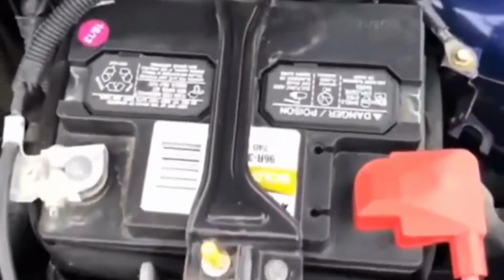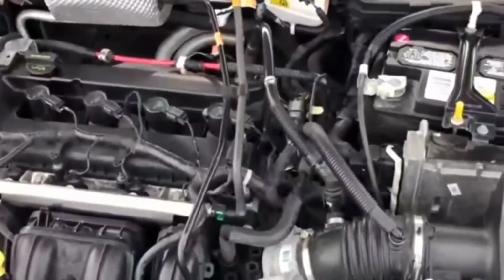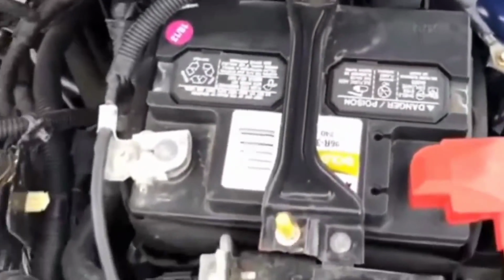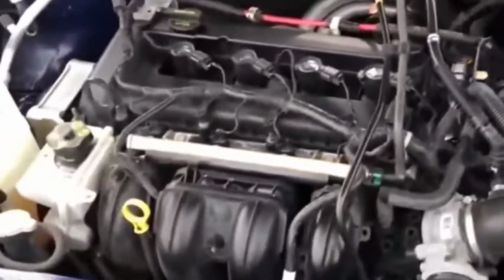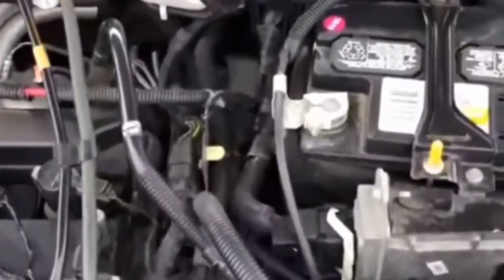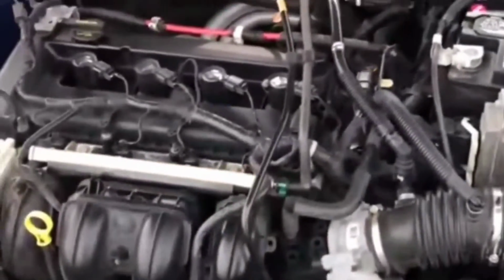The ECM, the car's computer, essentially monitors two O2 sensors. There's one in the front and one in the rear of the catalytic converter, and they pretty much measure efficiency. If the efficiency of the catalytic converter is low, the P0420 code will be triggered.